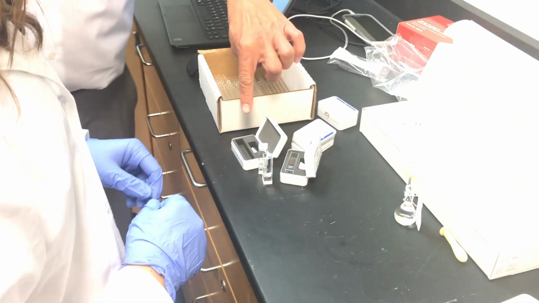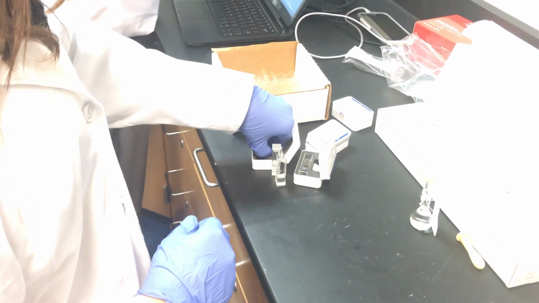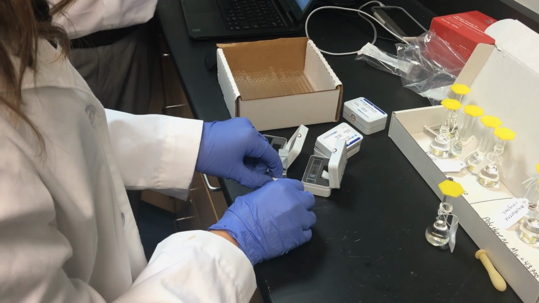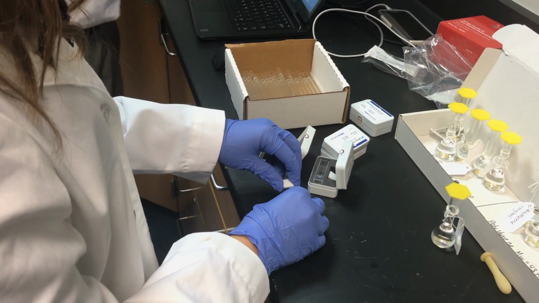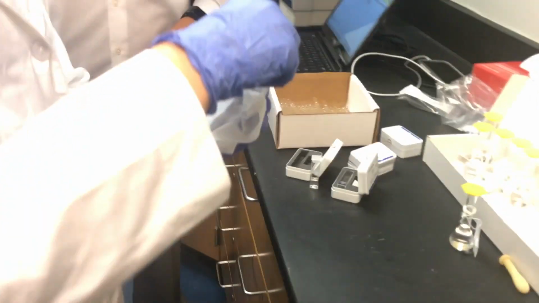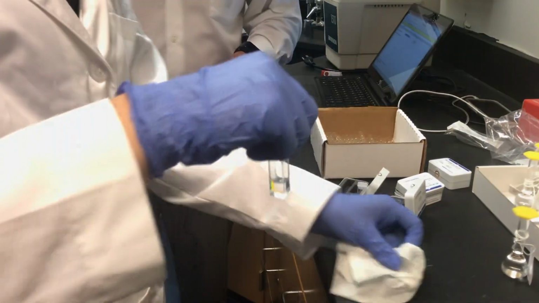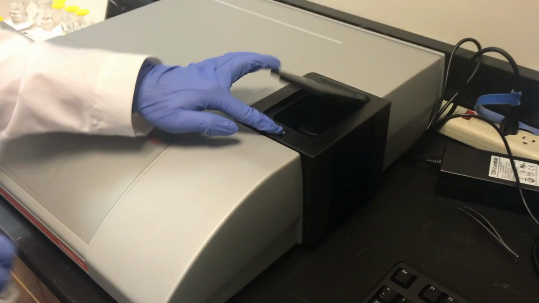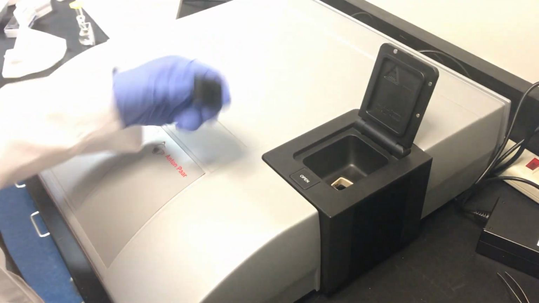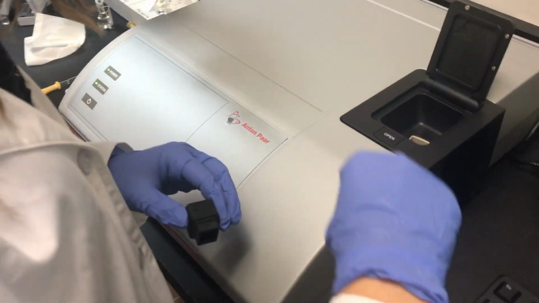And then cap here. The cap doesn't close completely, it just rests on there. So take extra caution when inserting it. Okay, fine. So wipe it off with the Chemwipe. Open the lid, take off the thermal cap. With the logo facing you is a good practice.